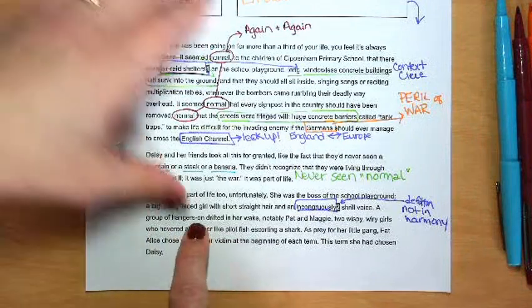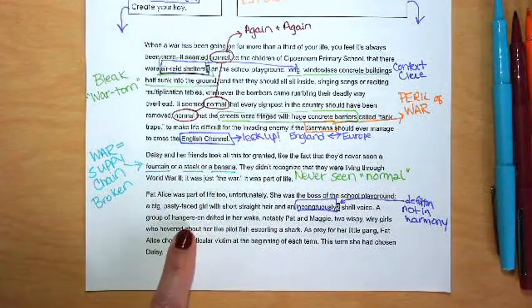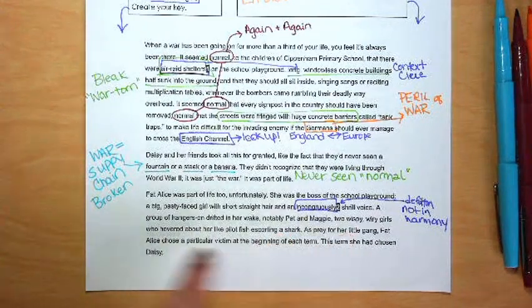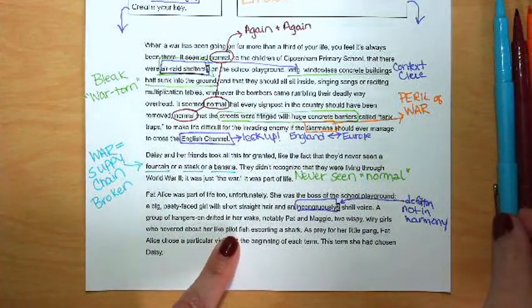A group of hangers on drifted in her wake, notably Pat and Maggie, two wispy, wiry girls who hovered about her like pilot fish escorting a shark.